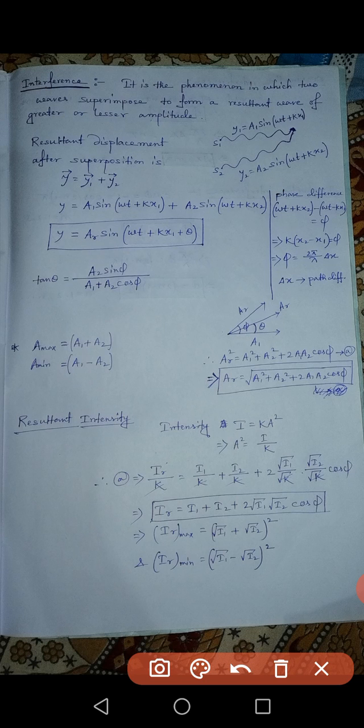Now what is x2? X2 is the distance traveled by wave 2, and x1 is the distance traveled by wave 1. So x2 minus x1 gives us the path difference in the path traveled by both the waves.